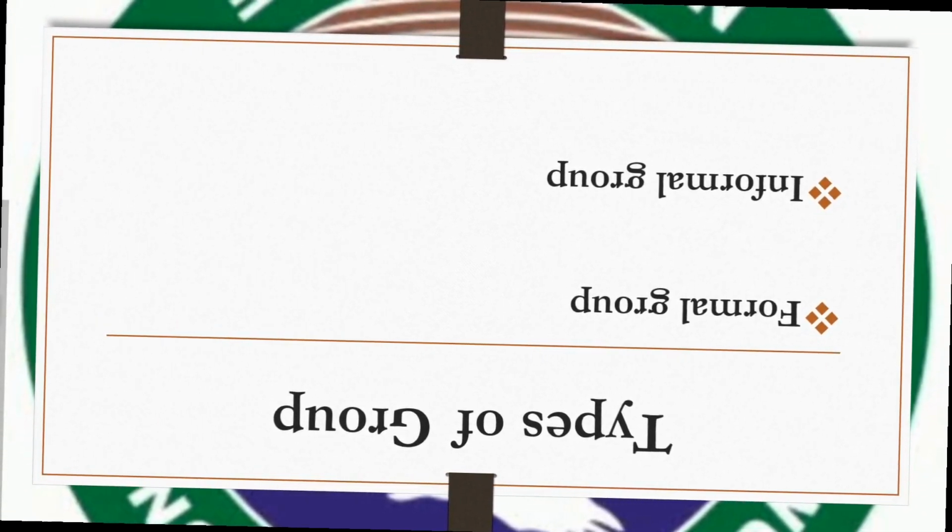Command groups consist of supervisors and the subordinates. Task groups consist of people who work together to achieve a common task within a specified period of time. Examples of task groups are things like ad hoc committees, standing committees, project groups. These are examples of formal groups. They are officially set up for set purposes. Functional groups are created by the organization to accomplish specific goals within an unspecified time frame.